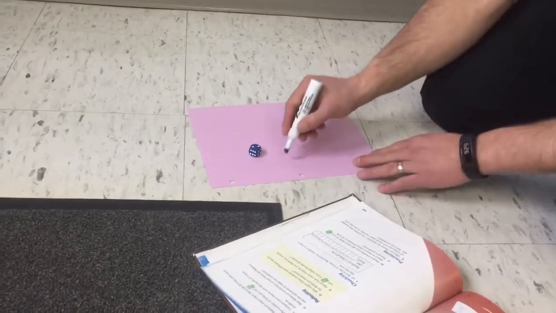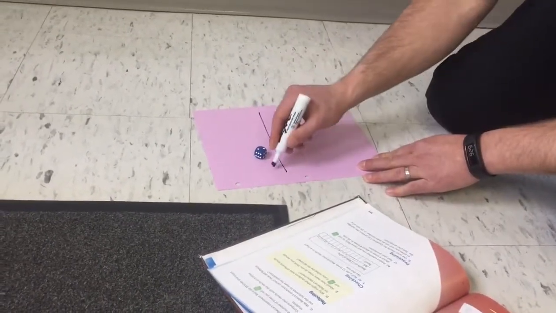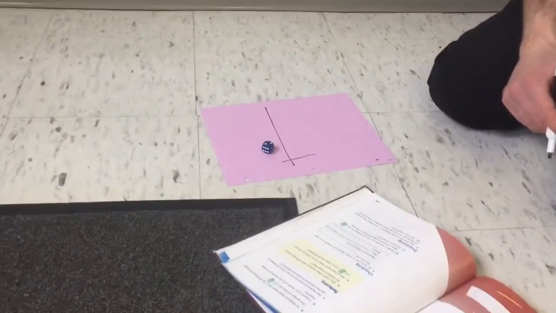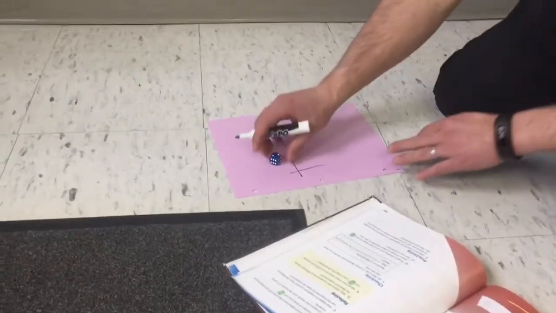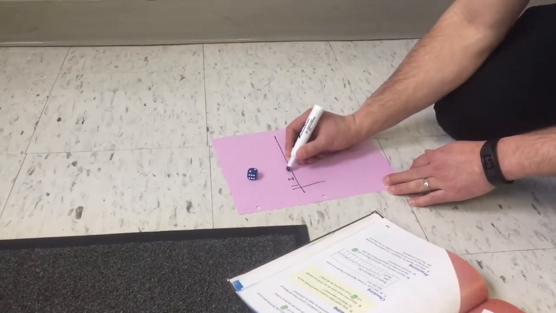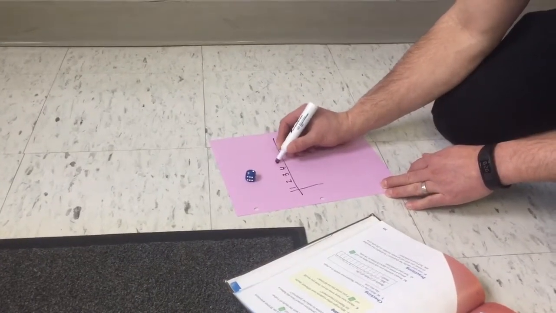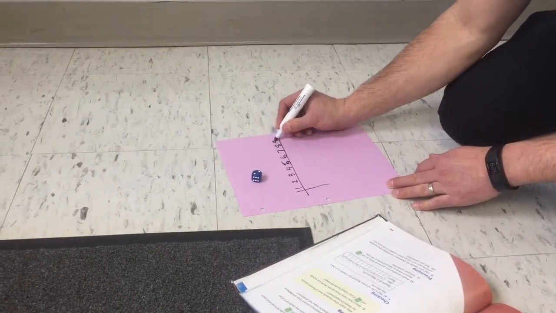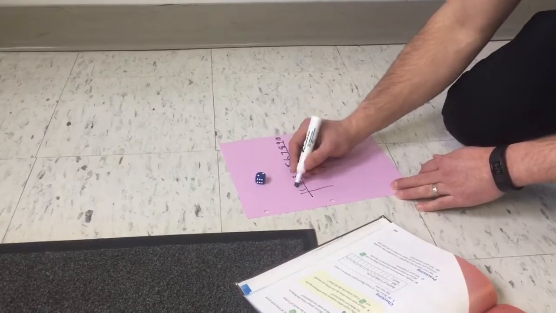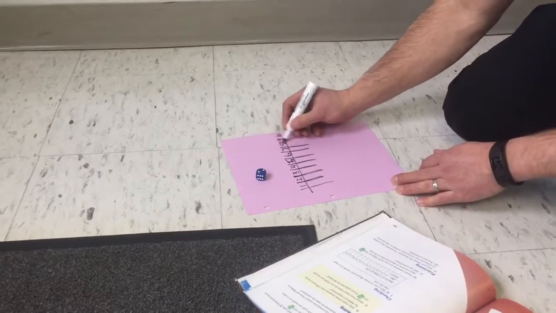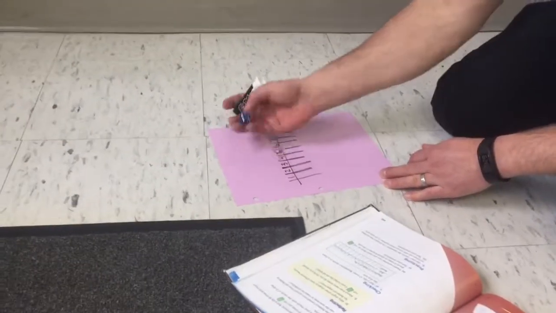So today you're going to build tables, and you're going to use these tables to keep track of how many you roll. For example, in one question here, you'll have to roll 12 times. So you'll make a table that looks like this, and you'll go up to 12. And you'll basically keep track of what you roll each time.